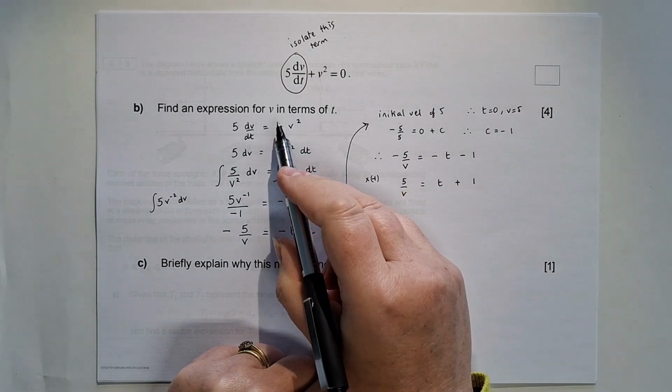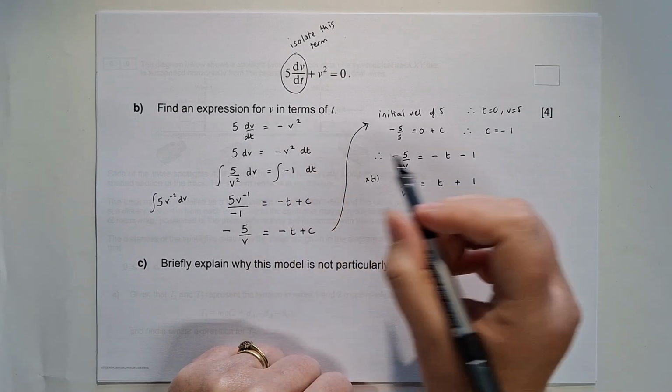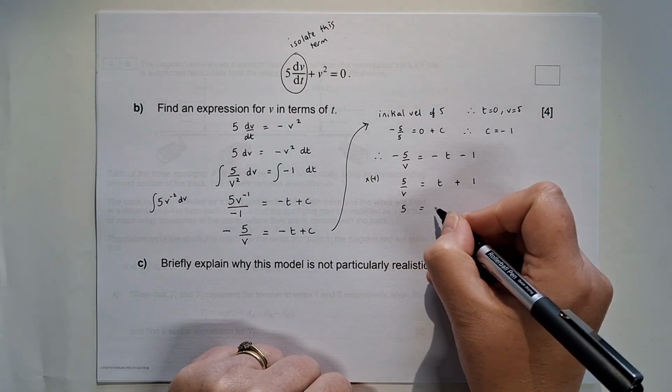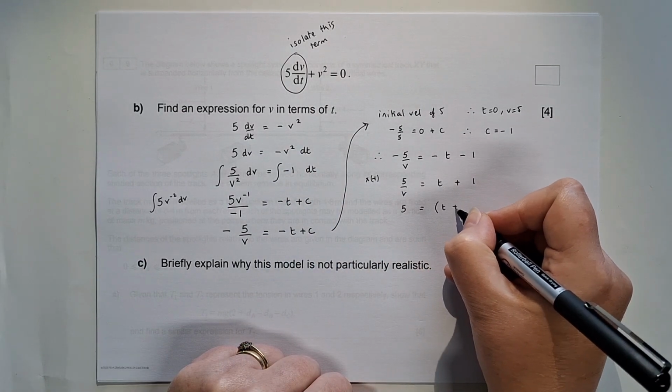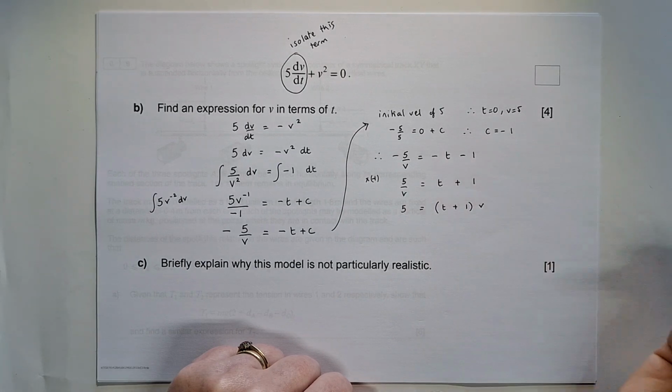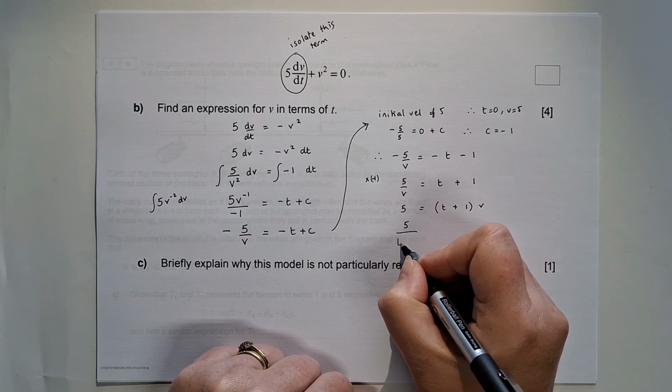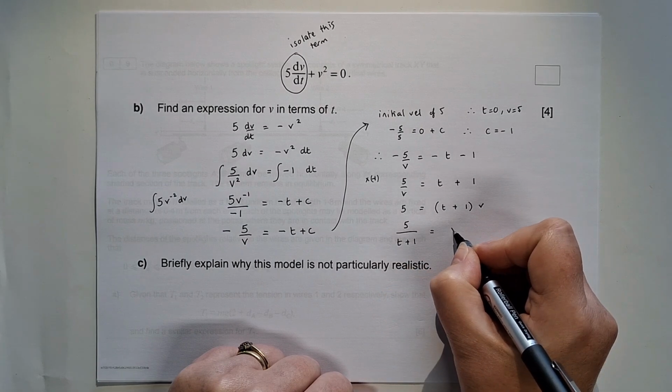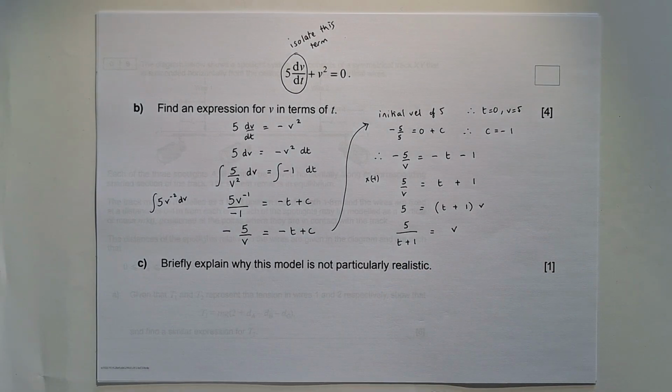Let's just times everything through to get rid of the minus sign. And we want v equals. So actually it's quite nice rearranging steps. We just bring the v up to the top on that side and take the t underneath there. That one worked out quite nicely.